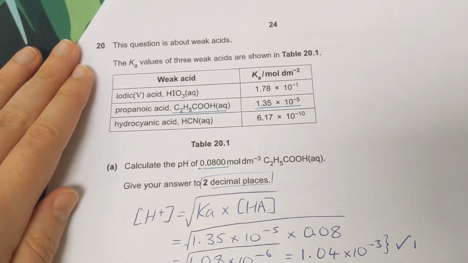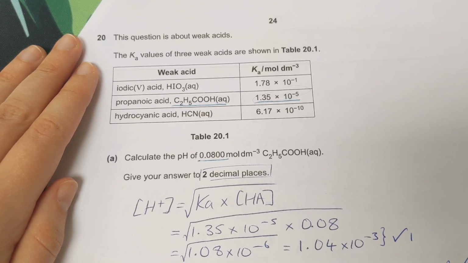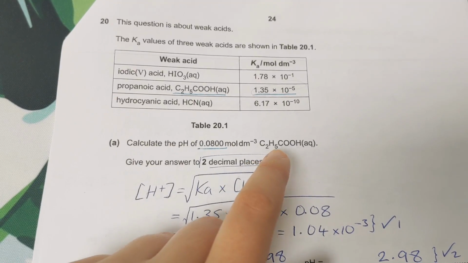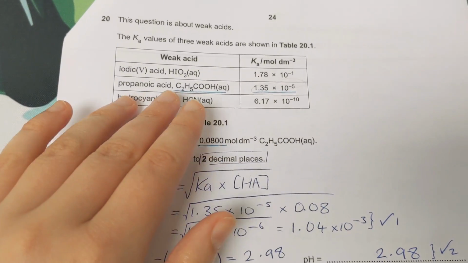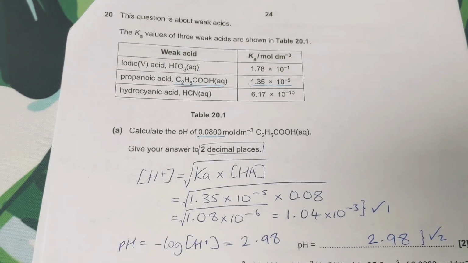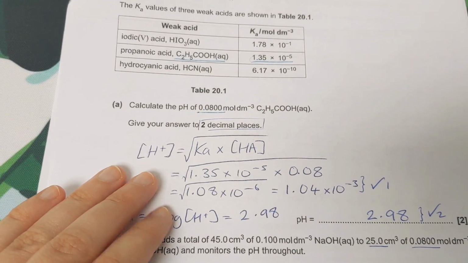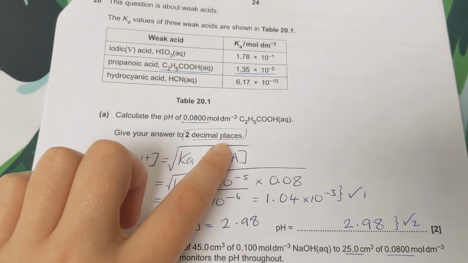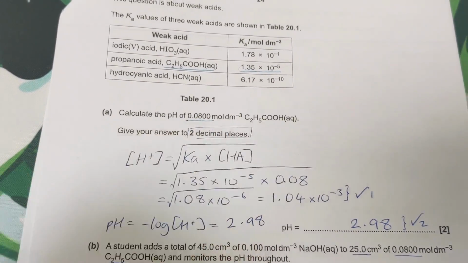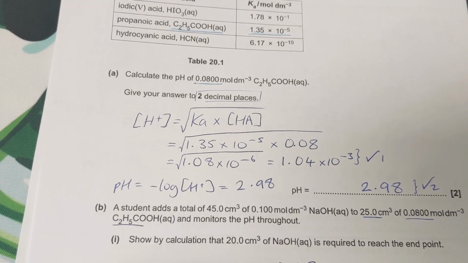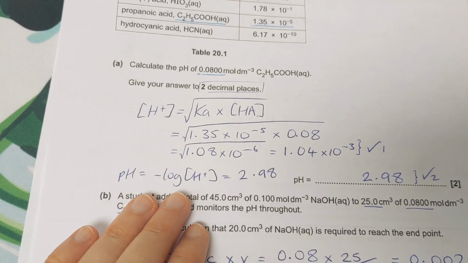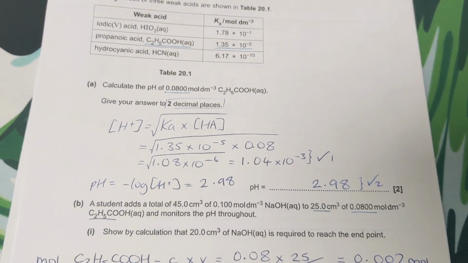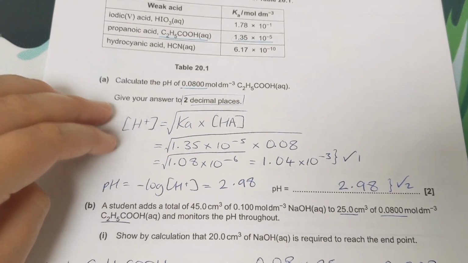This next question is about weak acids and we have some Ka values. It's asking us to find the pH of this concentration of propanoic acid. So we have to find the correct acid and its Ka value from the table, and it's that same expression again. To get the pH of a weak acid, we use Ka times the concentration of the acid and square root this. After we've got the hydrogen ion concentration, we minus log it. We put it into the pH equation that we use for strong acids. So with weak acids, there's just an extra step.